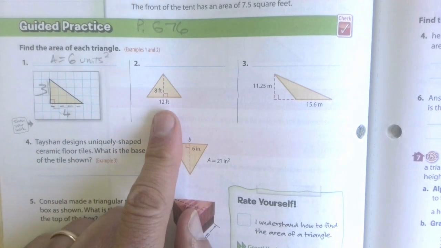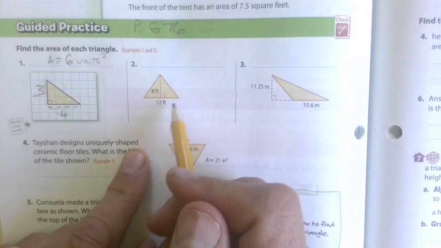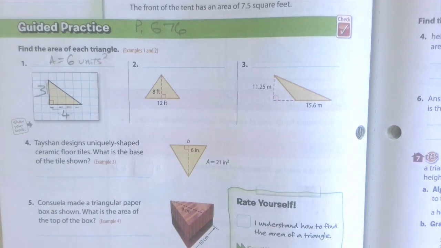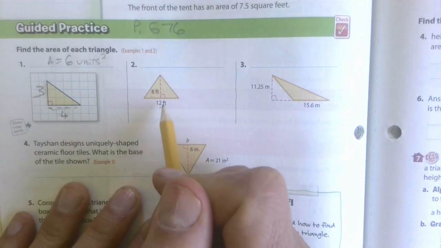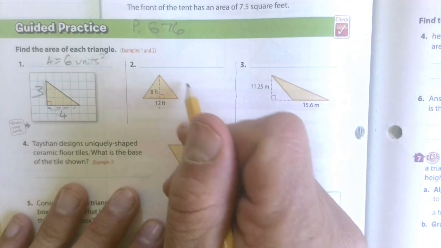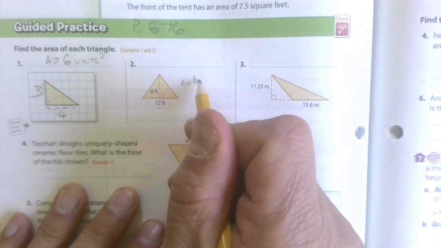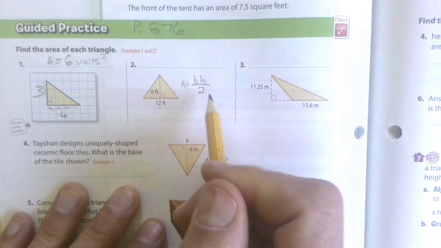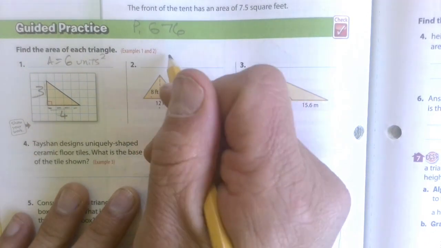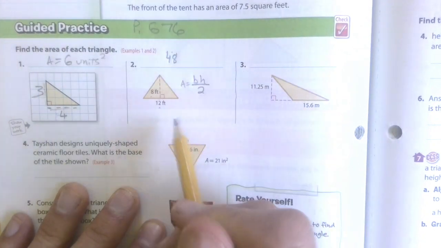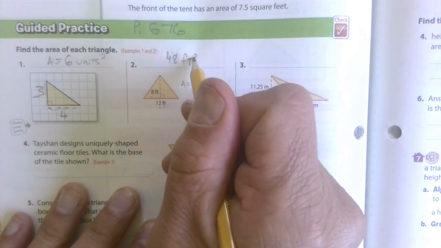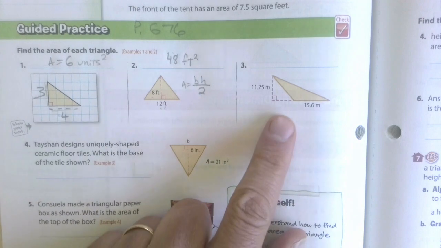Ready, go. All right, so we have to do 8 times 12. So 8 times 12 is 96. And if this was a rectangle, we'd be done, but it's not. So I'm going to just write this again. Area equals base times height over 2. So 8 times 12 is 96. 96 divided by 2 is 48. And you have to write, this is in feet, so you'd write 48 feet squared, or you can write square feet. All right, now you try number 3 on your own.